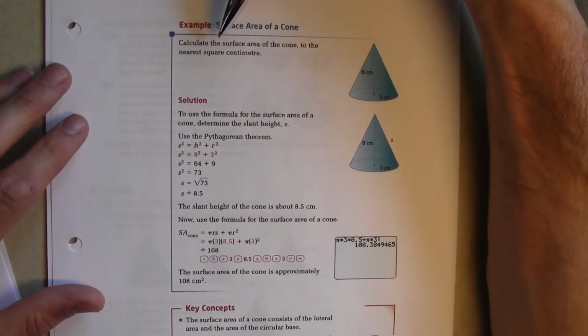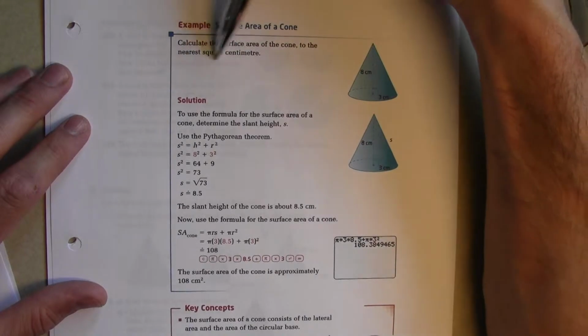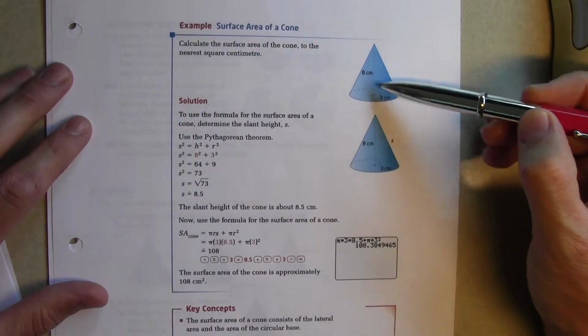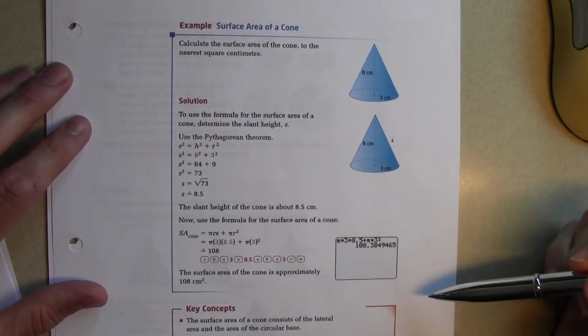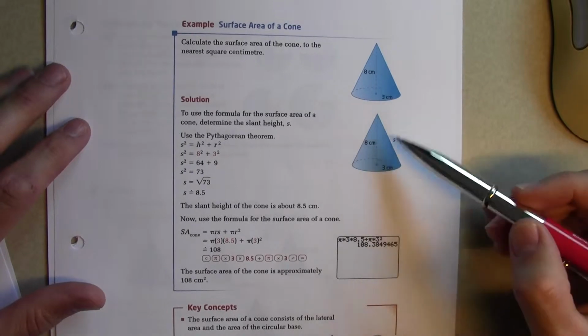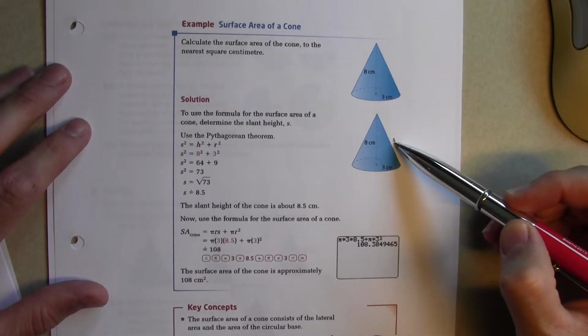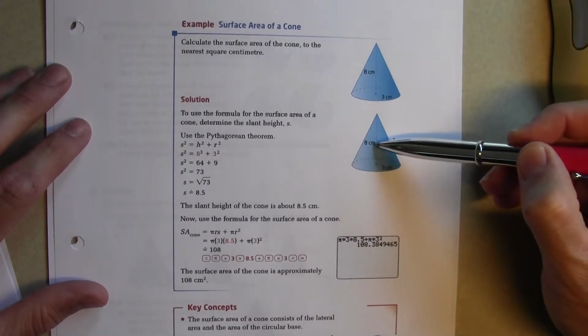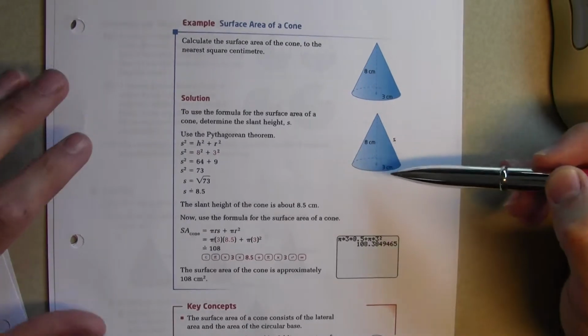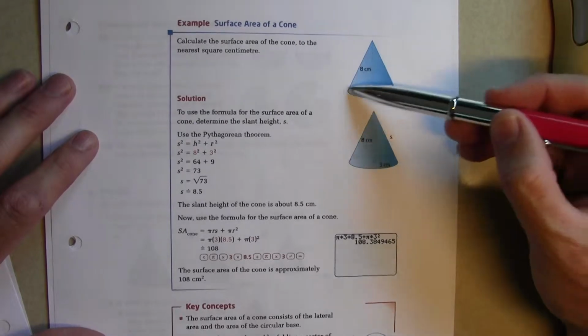Surface area of a cone. So we're going to calculate the surface area of the cone to the nearest square centimeter. We have two pieces of information here. We don't know the slant height. Looks like we know the height and we know the radius. Everyone see that? So in this cone here, we know the height and the radius.